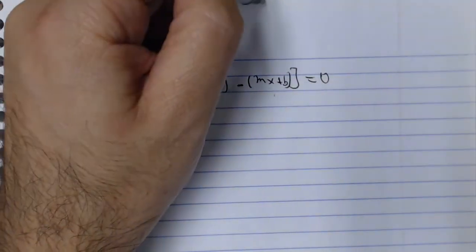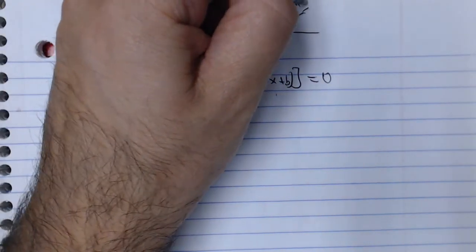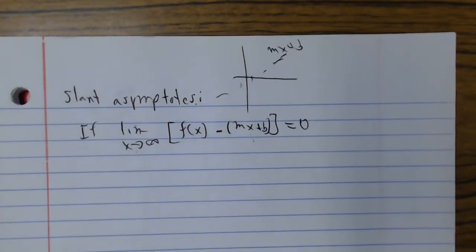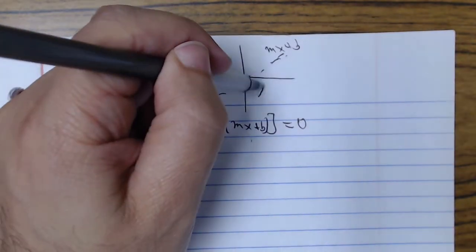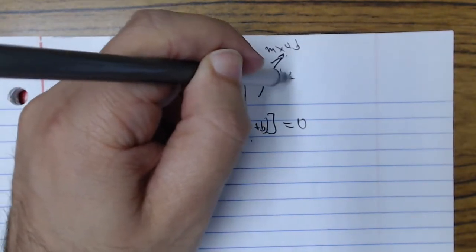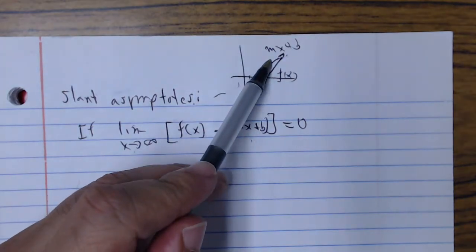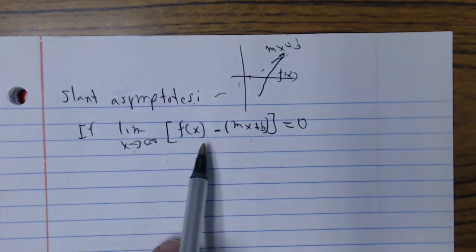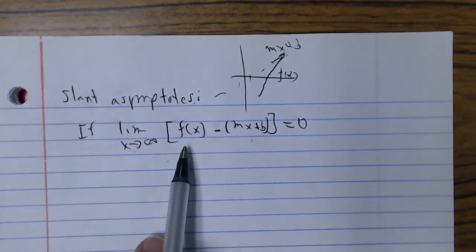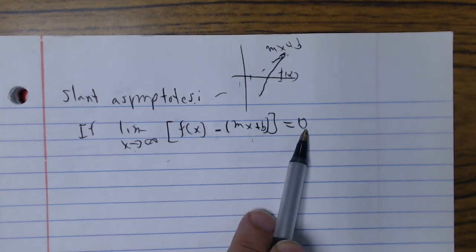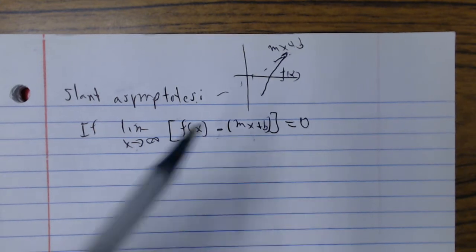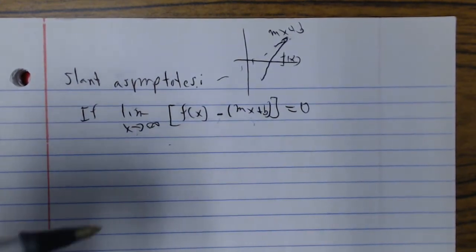Because think of it this way. If I have a slant asymptote, here's my function, mx plus b. That's the equation. This is my line, the slant asymptote, and here's f of x. What do you notice? As x gets larger and larger, what's the difference between f of x and this line? It gets smaller and smaller, and that's what we mean. As x approaches infinity, if this is truly a slant asymptote, then the difference between these two should approach 0, because as f of x gets really close to this line, their difference should be very, very close to 0. So that's expressing this in terms of calculus.